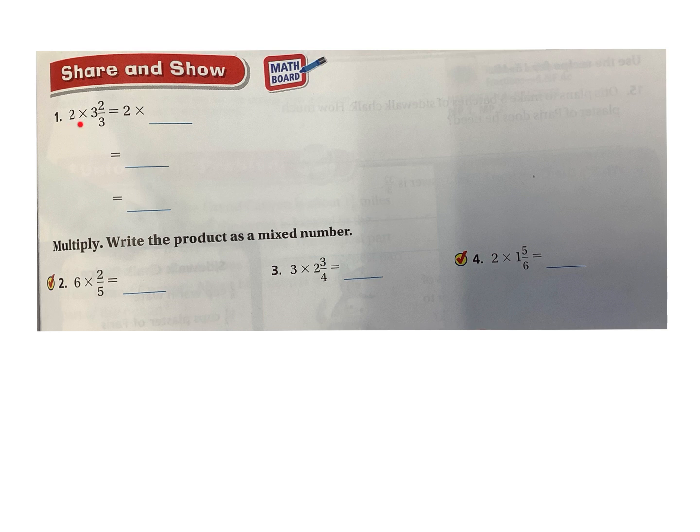We're going to do 2 times 3 and 2/3. In order to multiply mixed numbers, we have to convert them to an improper fraction. We can do 3 times 3 is 9 plus 2. 9 plus 2 is 11, and we get 11/3. So instead of 2 times 3 and 2/3, we converted that to 2 times 11/3.